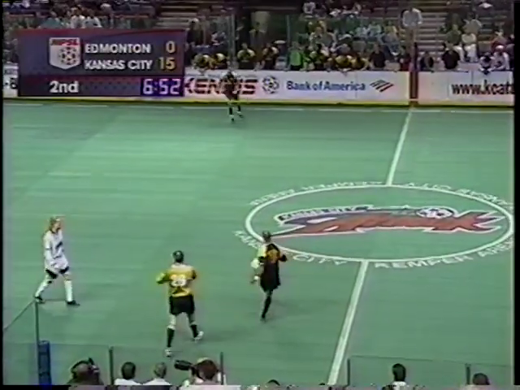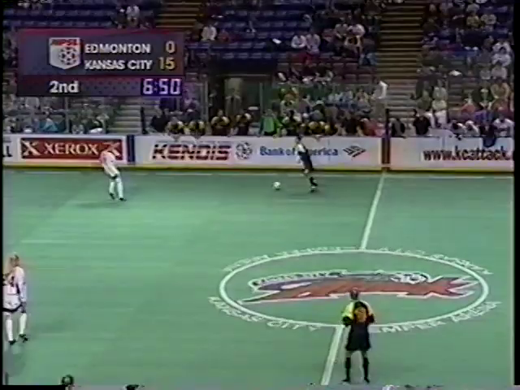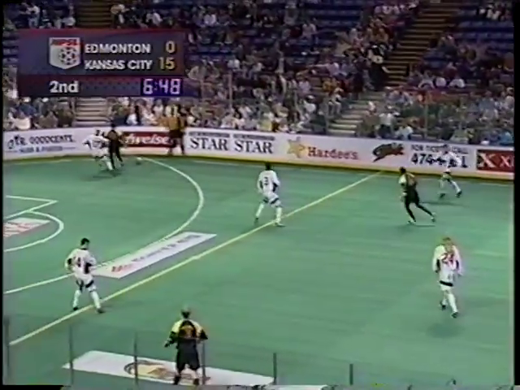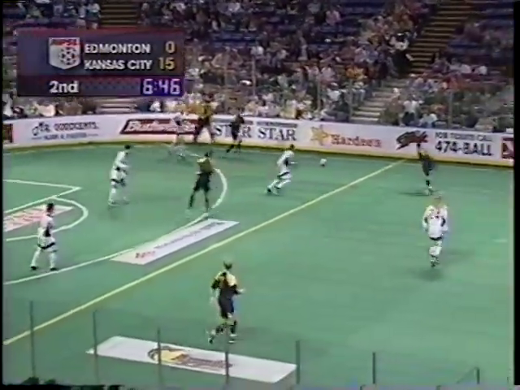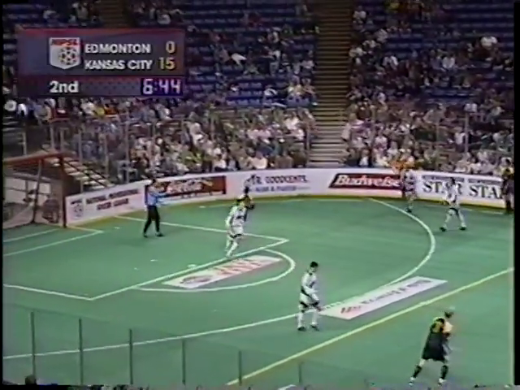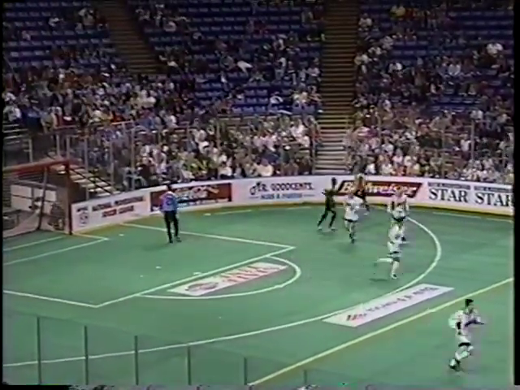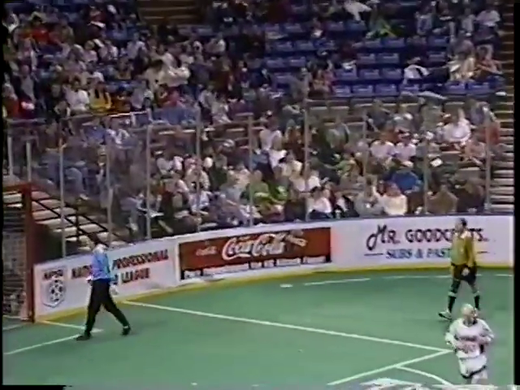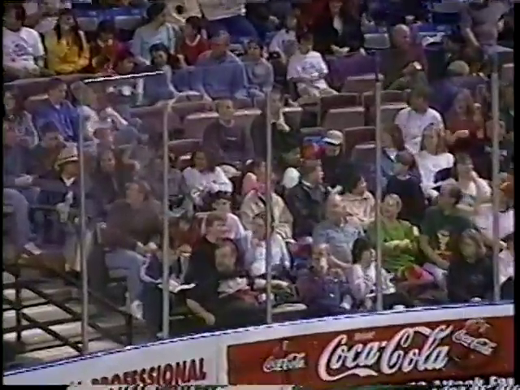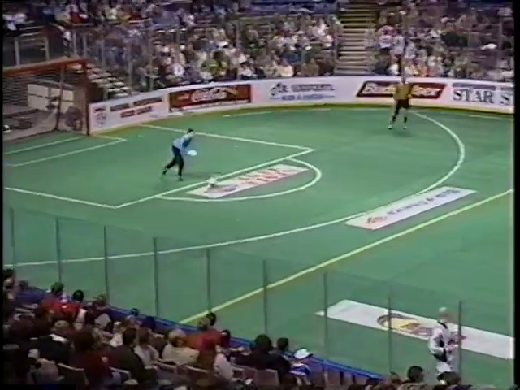The Attack in healthy command of this game. 15-0. Lester Feliciano's 7th goal on the year. Nate Hauser, his 7th assist, and it comes at the 7:58 mark of the second period. Now the ball goes way up into the stands, and Kansas City will have a goal kick to come back out the other way. Well, the Attack jumped up on the Drillers early here, and it's been all Kansas City ever since. Yeah, it really has.